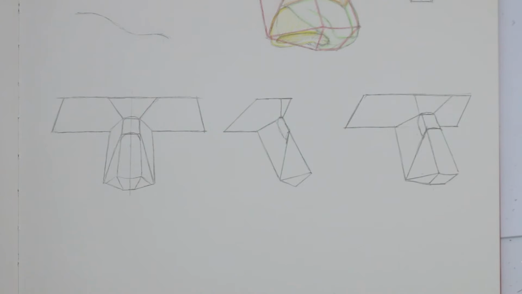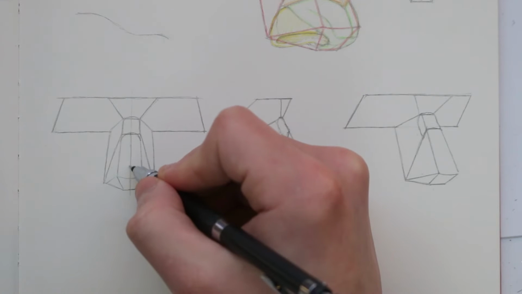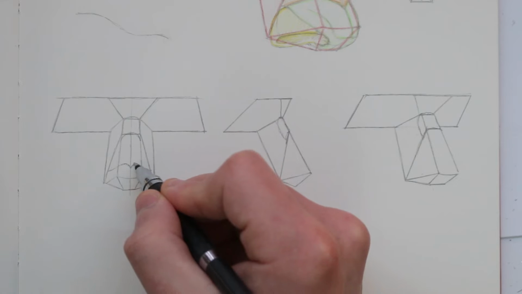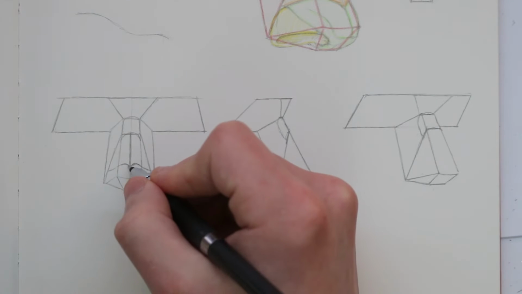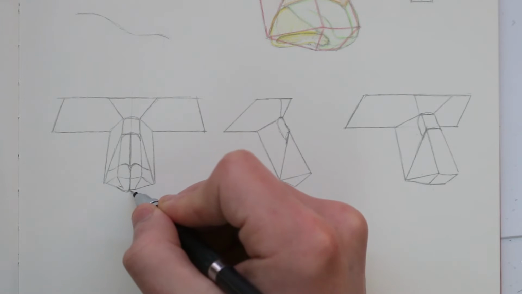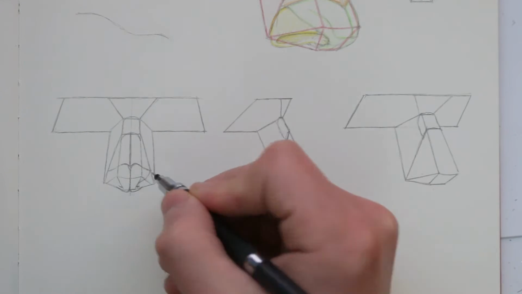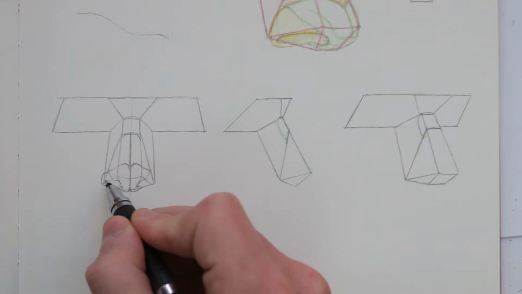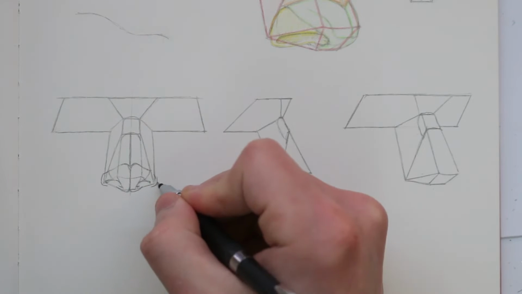Now it's time to add the 3 sections of the nose. Starting with this front view, I outline the upper cartilage for the bridge of the nose. Now below this, I add the lower cartilage for the ball of the nose. And finally, I add on the wings at either side for the nostrils.